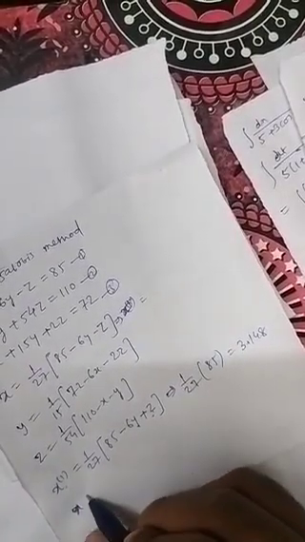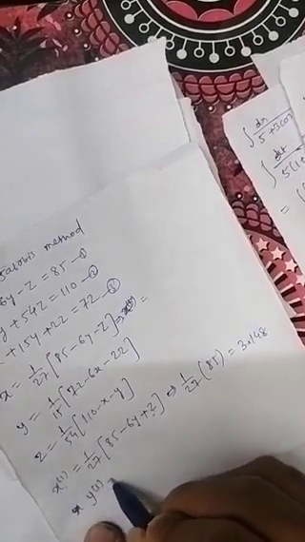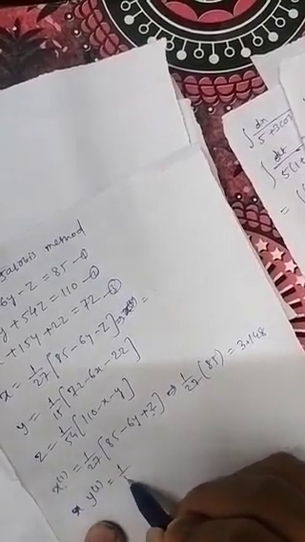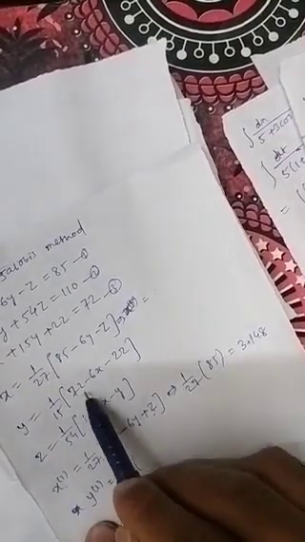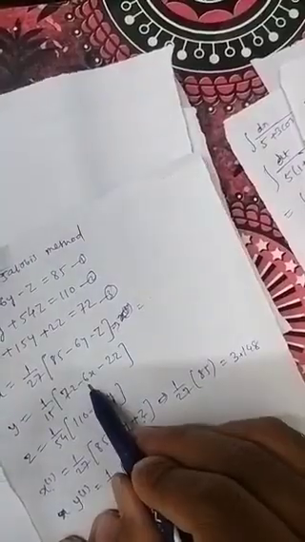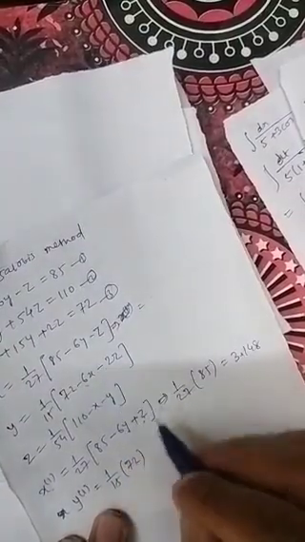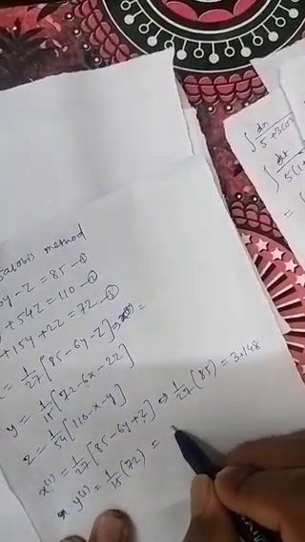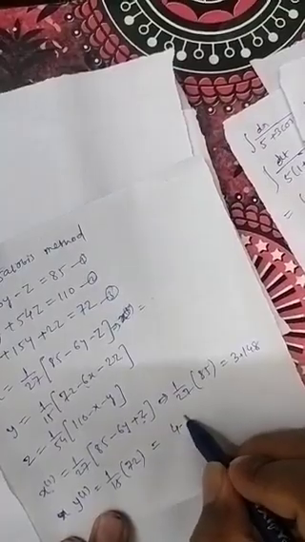Similarly, for the first iteration of y, calculate the value 72 minus 6 into 0, z into 0. So we get 4.8.